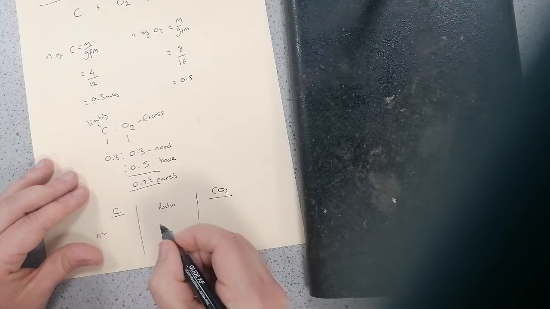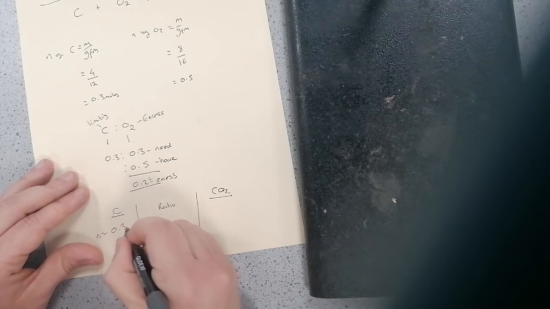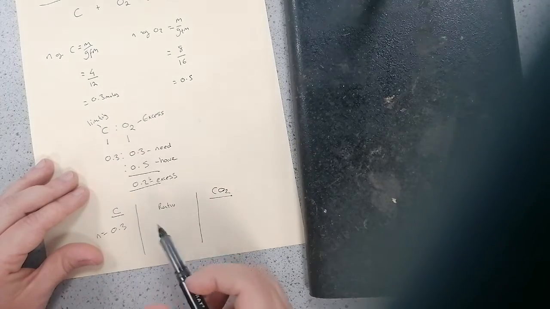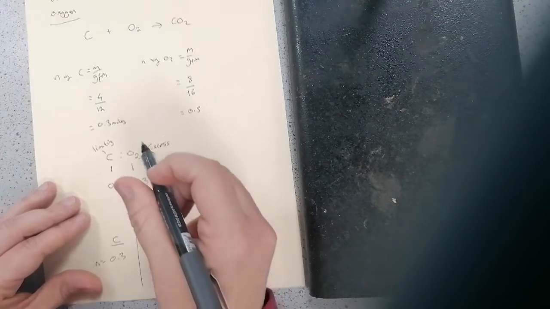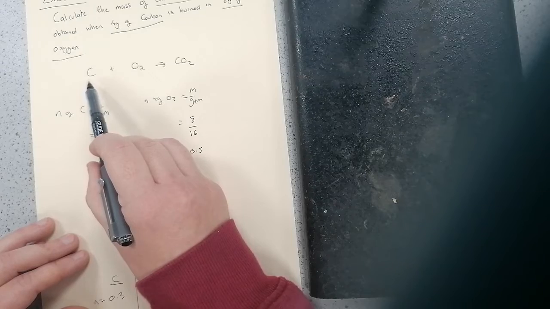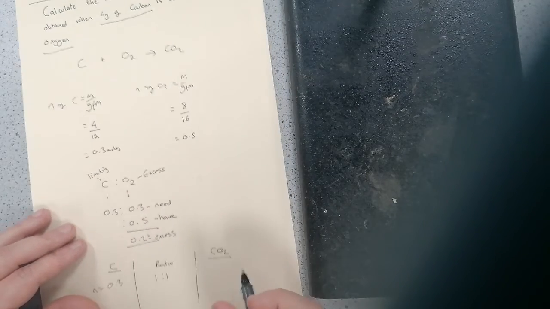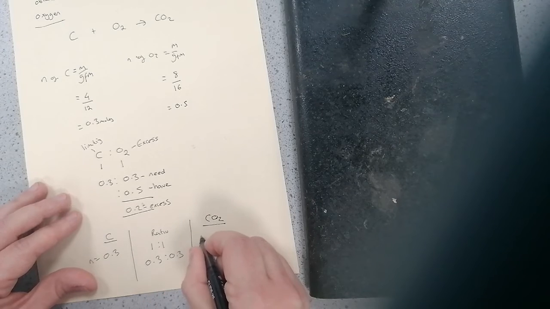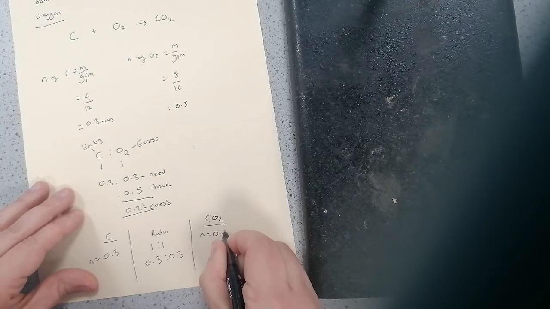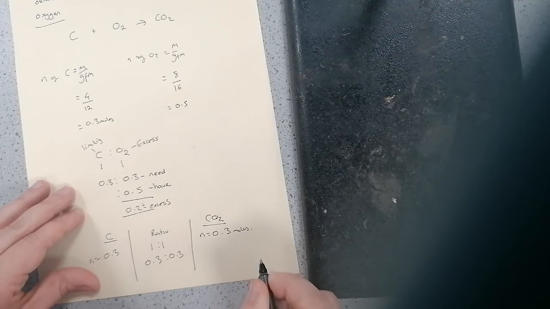We've already done n for carbon and we got that to be 0.3 moles. We calculated that up here. Our ratio is again 1-to-1 from our balanced equation. 1 mole of carbon would give 1 mole of CO2. So based on that then, 0.3 would need 0.3. So we know n for the CO2 is 0.3 moles.